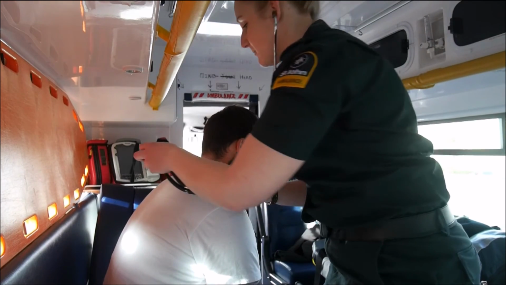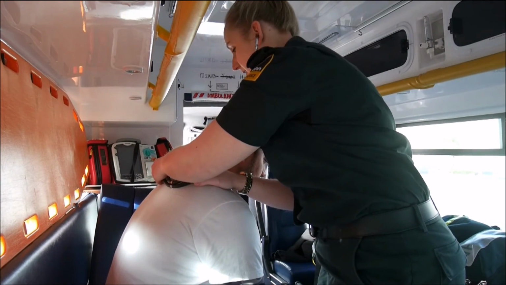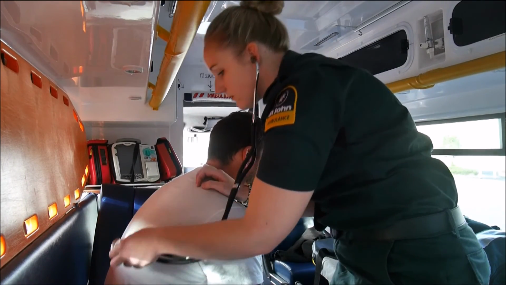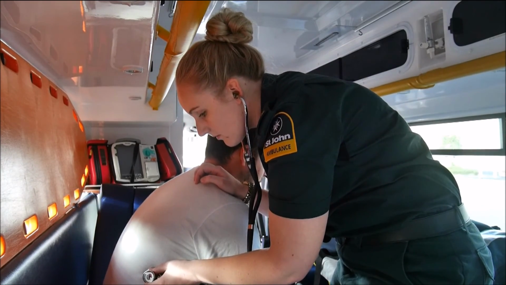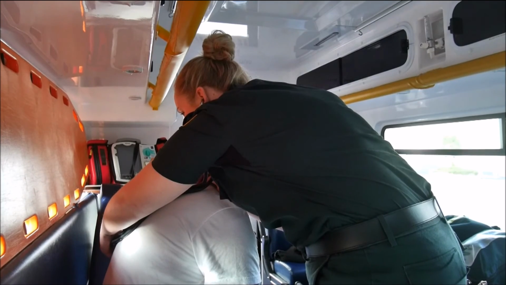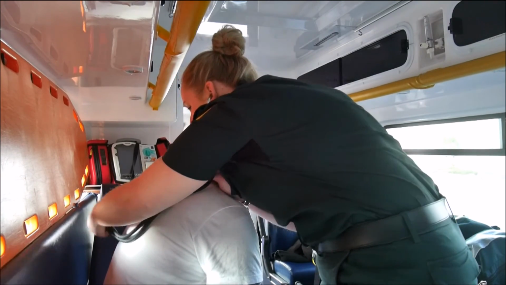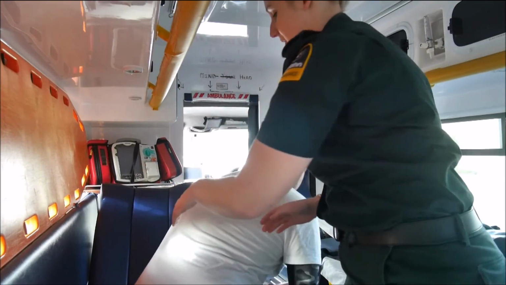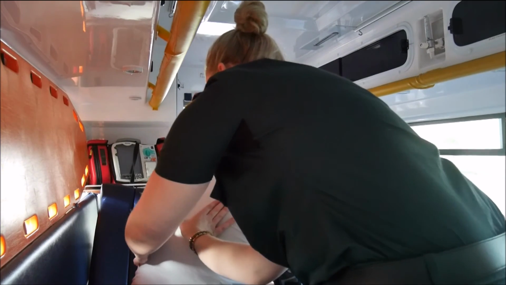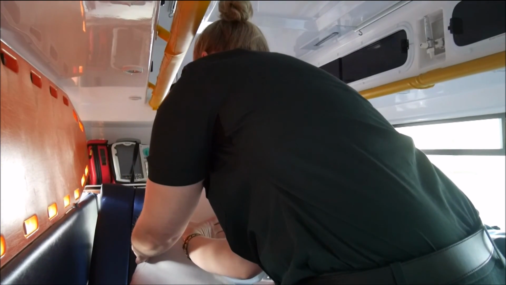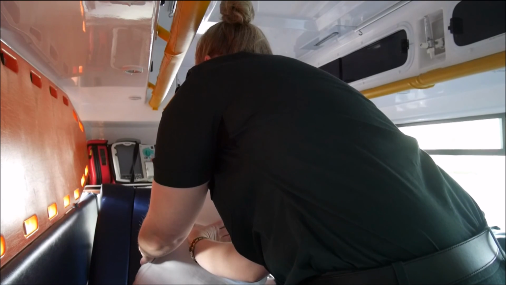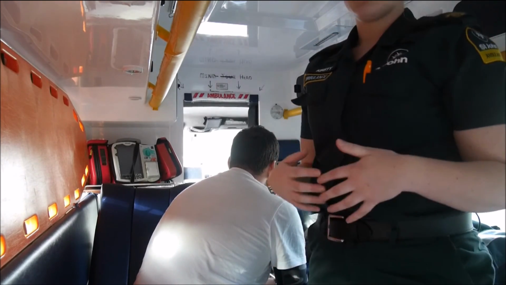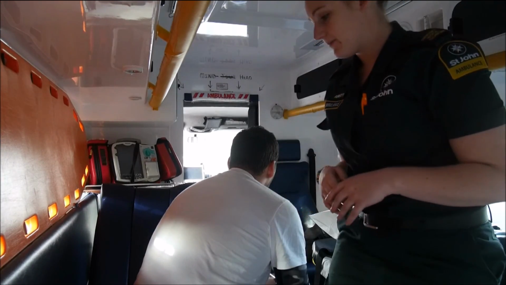So I'm just going to auscultate my patient's back. Nice deep breaths. And while I've got my patient's back exposed, I will also just have a feel again for chest asymmetry. So nice deep breath for me. So as you can see, the chest rise and fall is symmetrical. I would end my patient assessment with a blood pressure and an SpO2 reading.